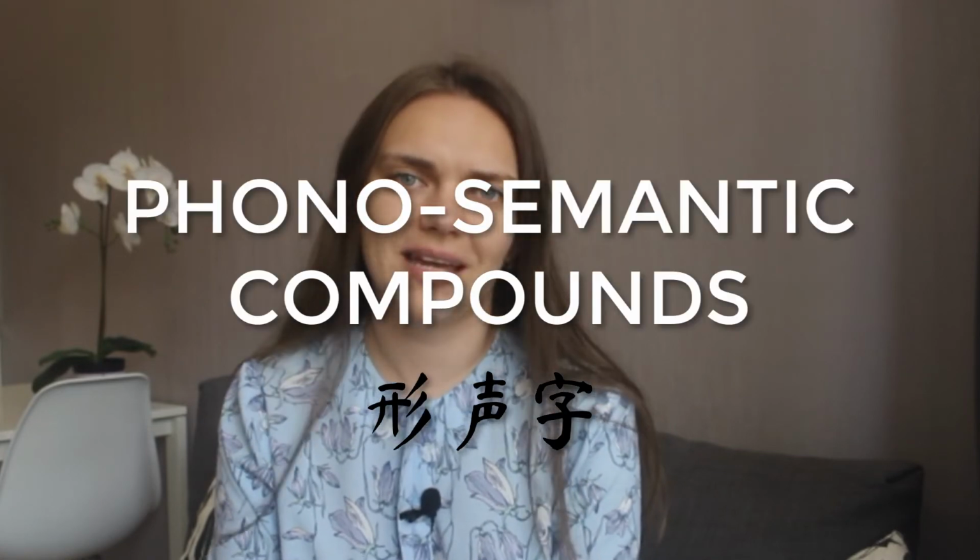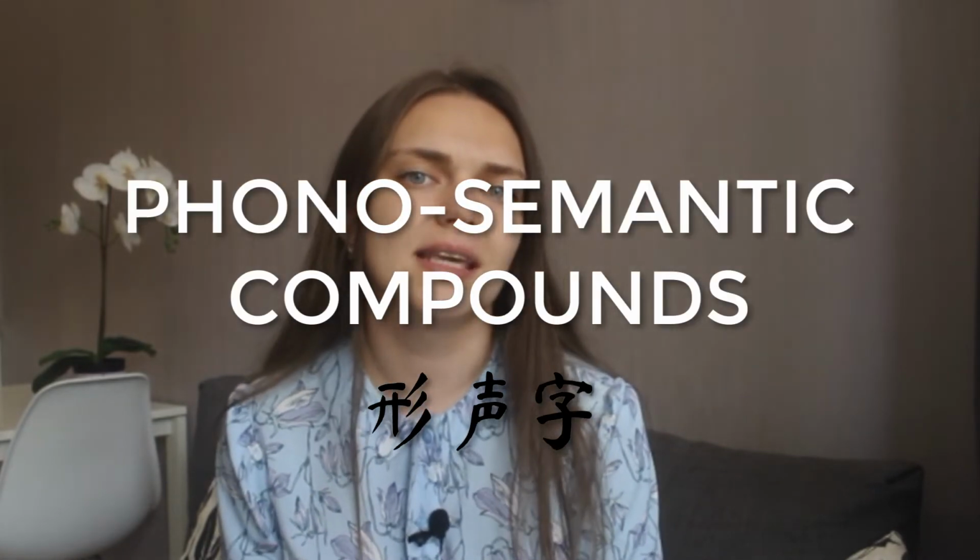The language and the culture were developing and people ran out of pictures. There were many new words, including abstract words, which just cannot be represented by pictures or even a combination of pictures. And this is where we get our biggest and most illogical group, phono-semantic compounds, or 形声字. So phono has something to do with sound, with the way we pronounce a character, we read a character, and semantic means meaning, what the character actually means.